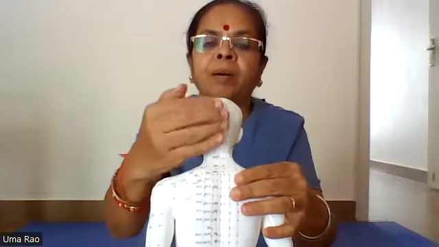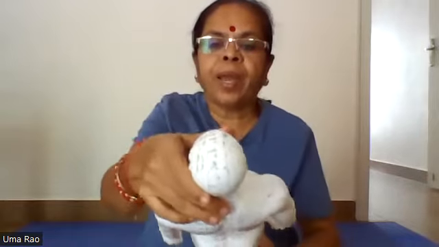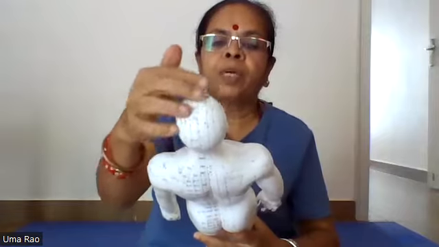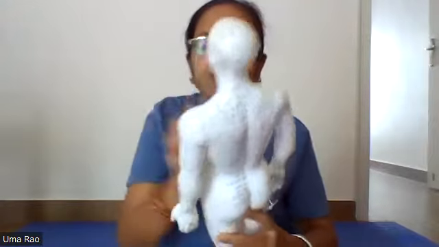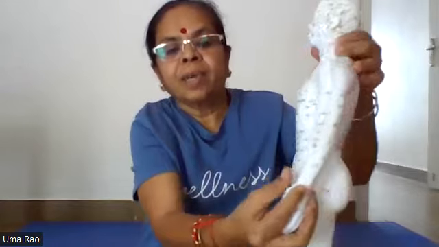And look at the back of the head. So you have points here, mainly at the center. And let us see the top of the head. So you have a lot of points here at the top of the head. And now if you see the arms, there are points along the front part of your arm, along the fingers, and also points at the back of the hand.